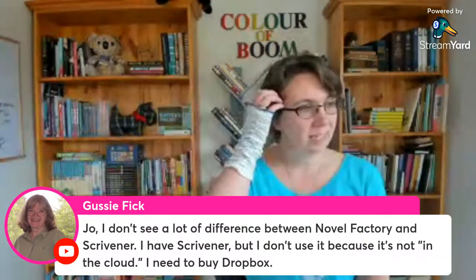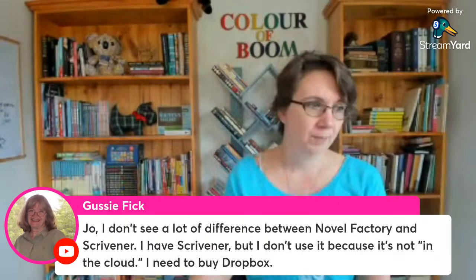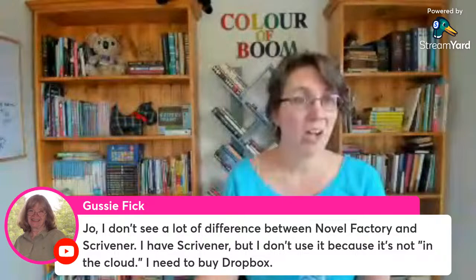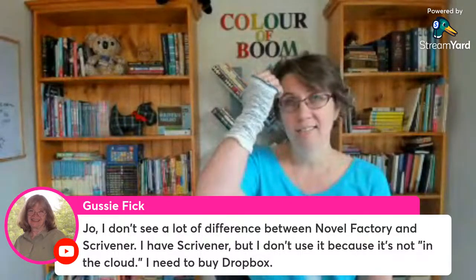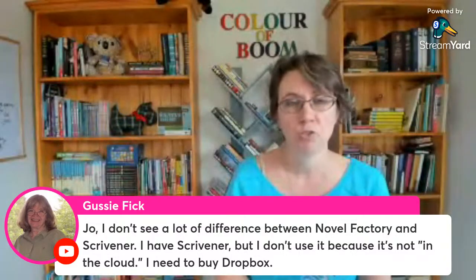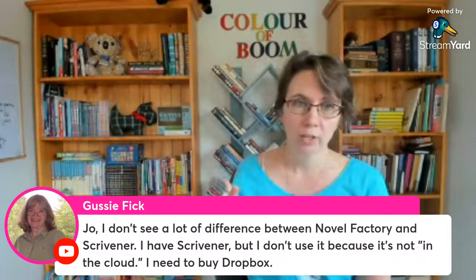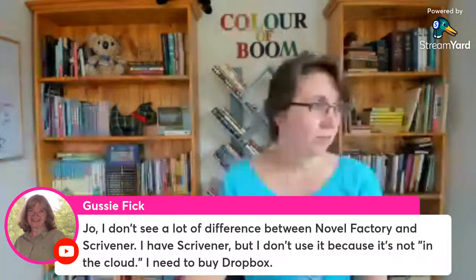But at the end of the day, I'm not going to want to delete all my files all the time, even though I've got a terabyte of data. Scrivener just used so much. So I think with Scrivener you need a very strong computer.